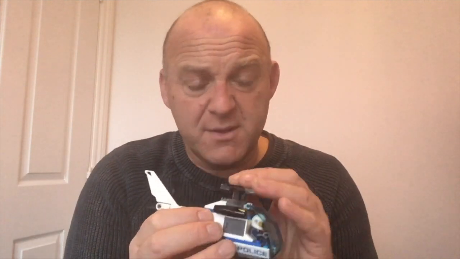And because that happens, as we try to arrest the rate of descent, we increase the collective, which increases the pitch. That also tries to increase lift to arrest the rate of descent, but actually what that does is it also increases drag. So that will compound the problem even further.